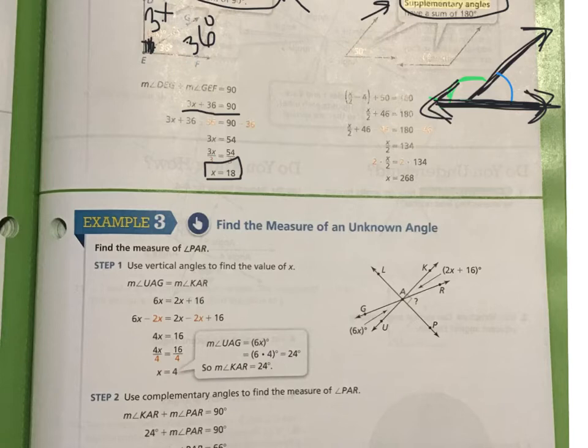Find the measure of an unknown angle, for example 3. Find the measure of angle PAR. Okay, so PAR is this question mark right here. The measure of angle UAG is equal to the measure of angle KAR. So this little angle here, UAG, that's 6x, is equal to the measure of angle KAR, which is 2x plus 16. So they set the two equal to each other. 6x equals 2x plus 16. And they got that x is 4.